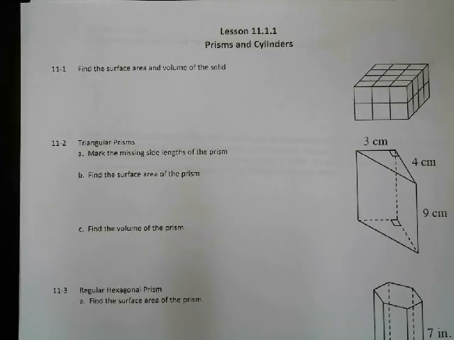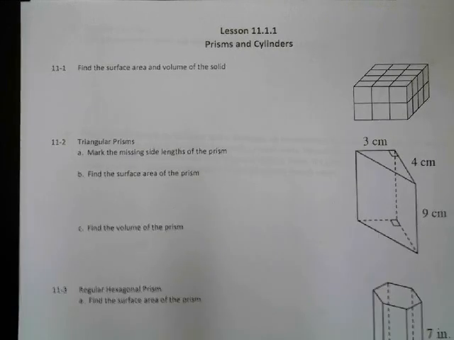All right, Math 2, here we go. We've got prisms and cylinders. We're going to be looking at the surface area and the volumes of solids during this unit. So we're going to start with the basic ones, prisms and cylinders.